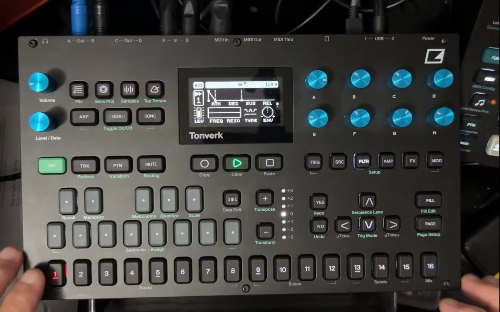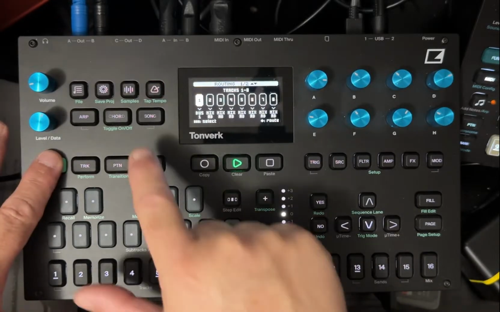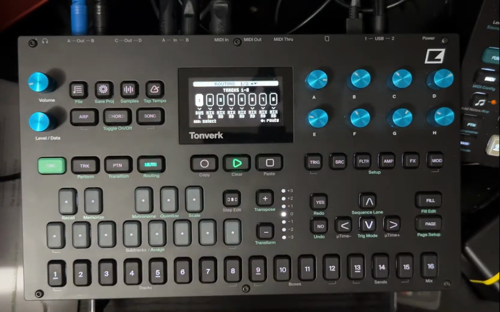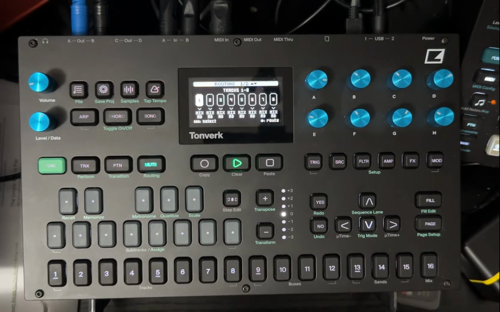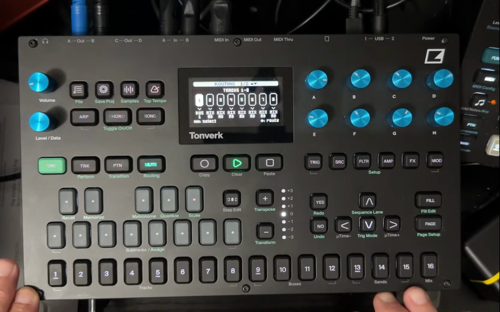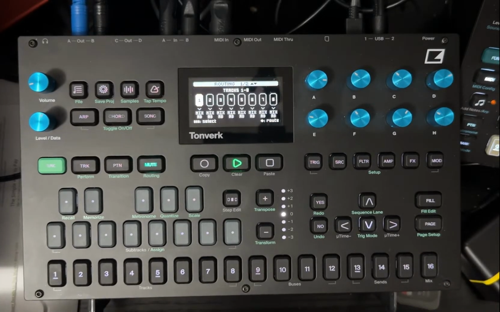Then go to routing again, which is function and routing. Press number 1 and 16, and you're back out to normal. Press number 1 and 9. Then number 1, and so that's the way to do it.